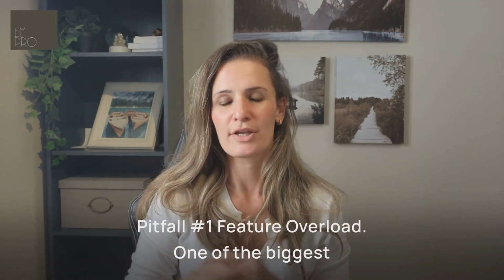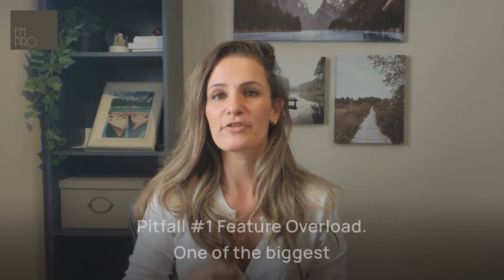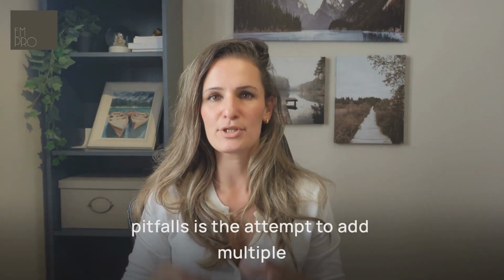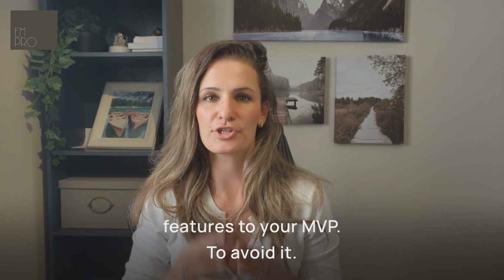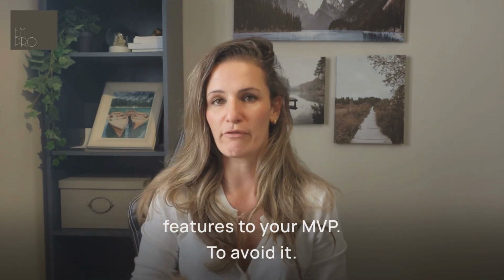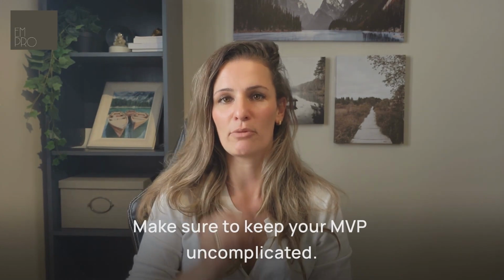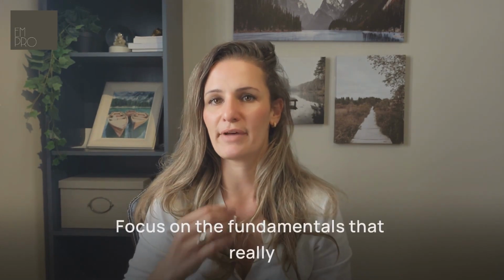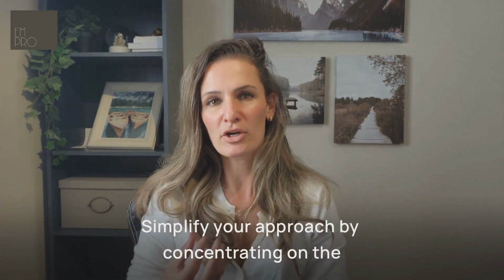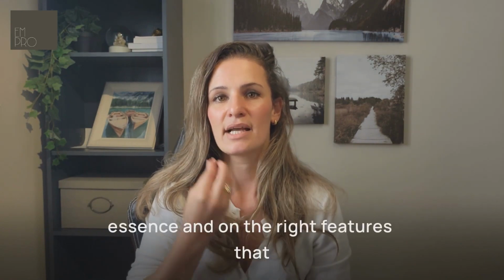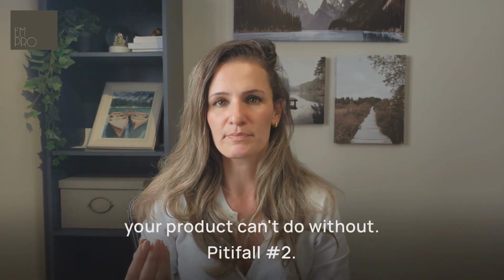Pitfall number 1, feature overload. One of the biggest pitfalls is the attempt to add multiple features to your MVP. To avoid it, make sure to keep your MVP uncomplicated. Focus on the fundamentals that really resonate with your primary objectives. Simplify your approach by concentrating on the essence and on the right features, and on what your product can do without.